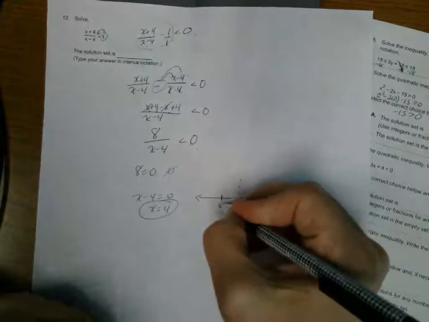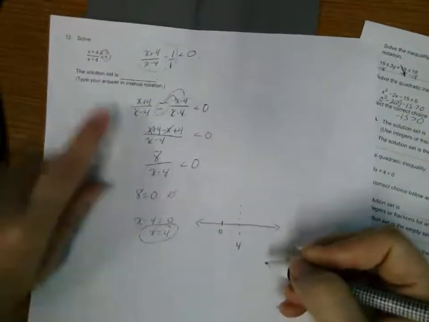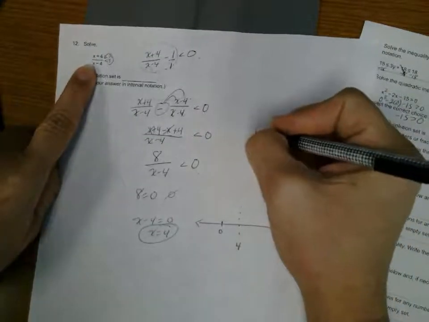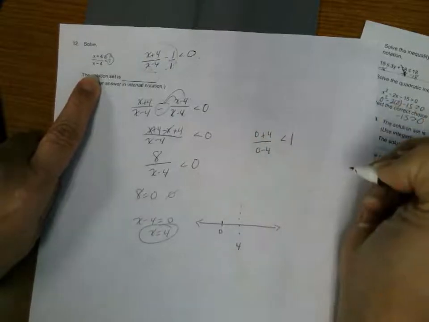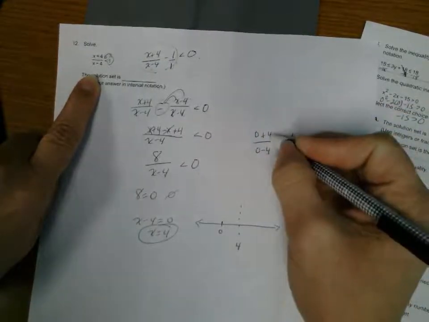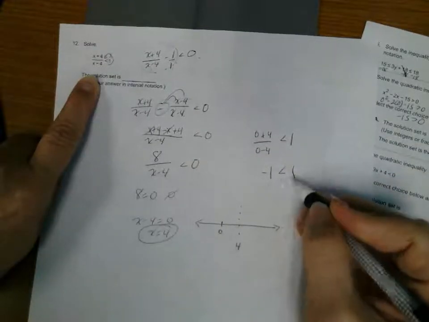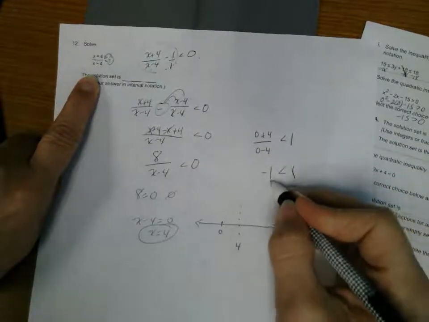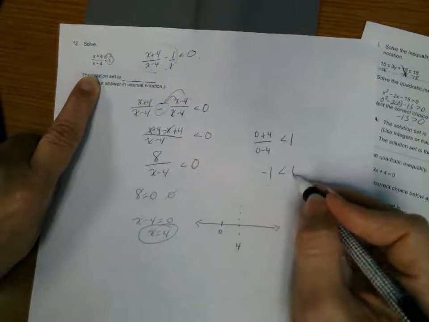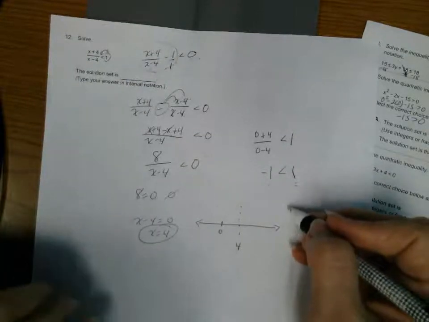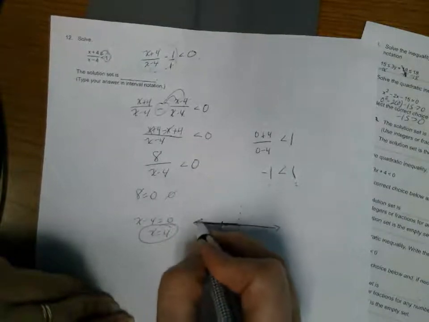So now we're going to take our test point. Let's find 0. 0's over here, right? And plug that into the original problem all the way back up here. 0 plus 4 over 0 minus 4, is that less than 1? So 4 divided by negative 4 is negative 1. Is negative 1 less than 0? Or sorry, is negative 1 less than 1? This one in its original form had a 1 here. Yeah, that's true. So this test point works, so I'm shading that section.